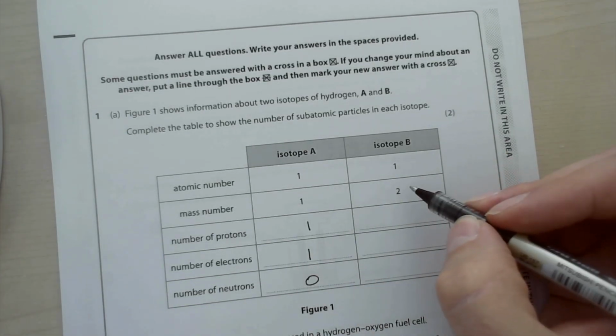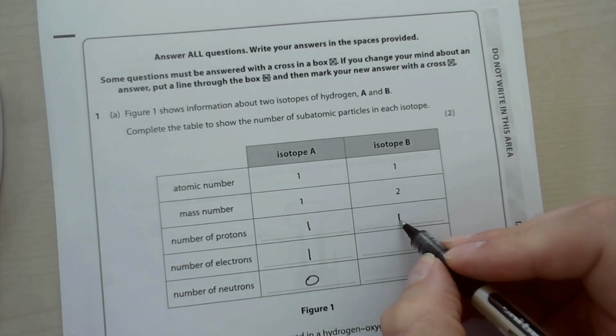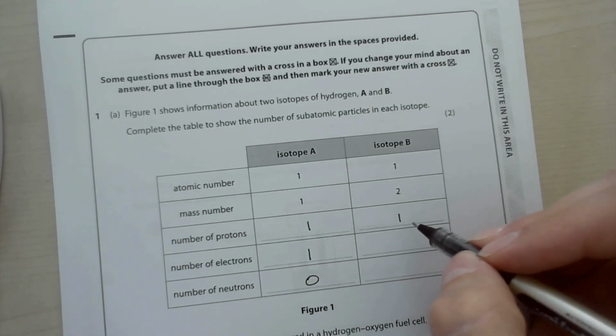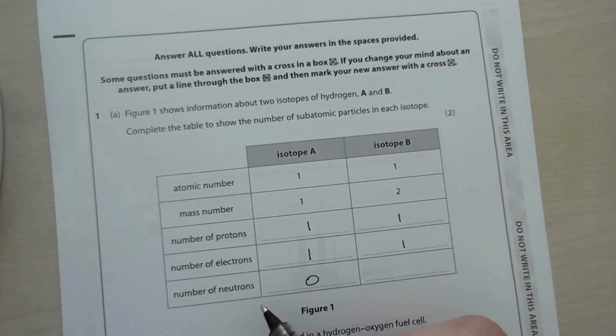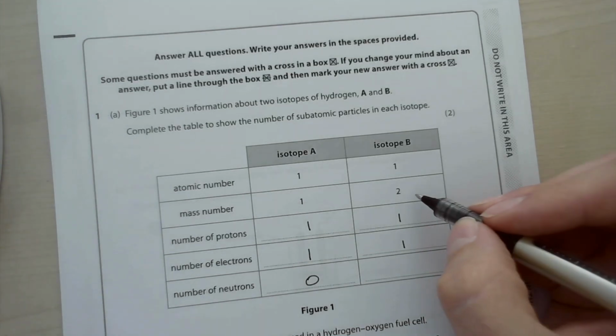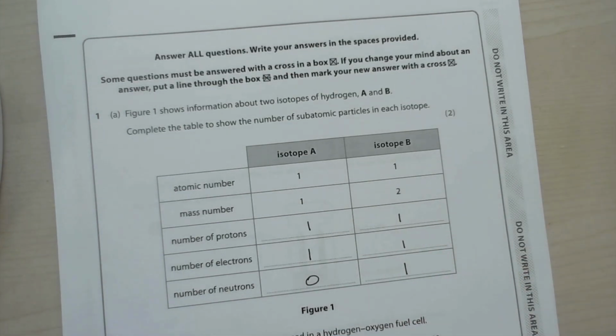On to isotope B, the atomic number is 1, so there is 1 proton. There's going to be the same number of electrons as protons, and then to calculate the neutrons, we do the mass number take away the atomic number, giving us an answer of 1.